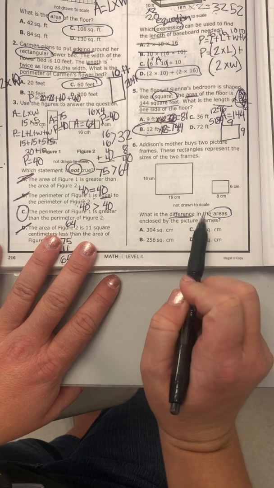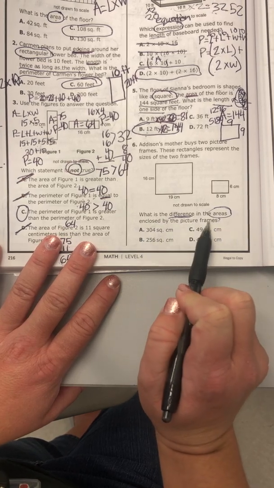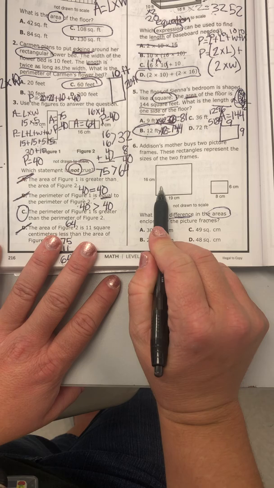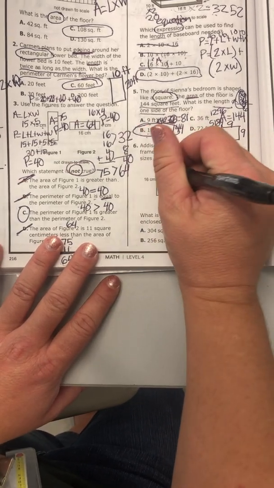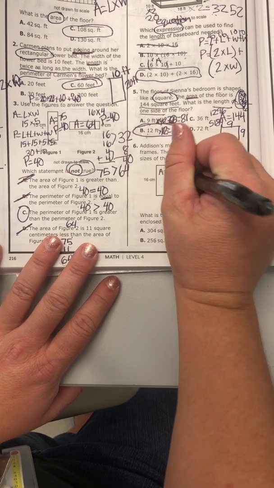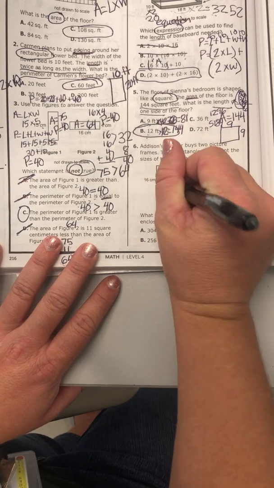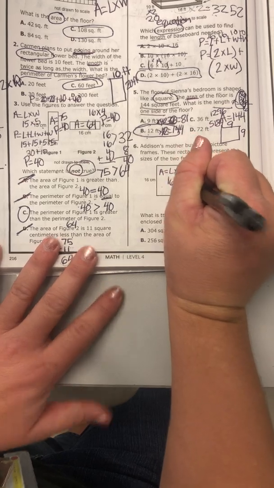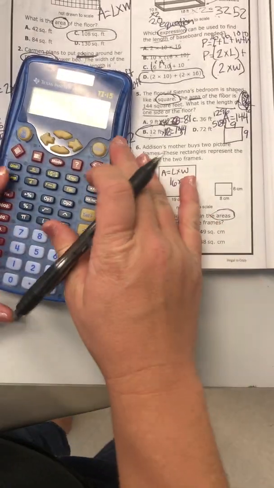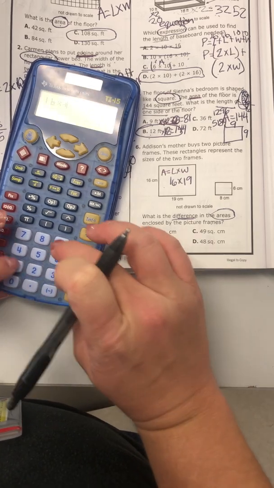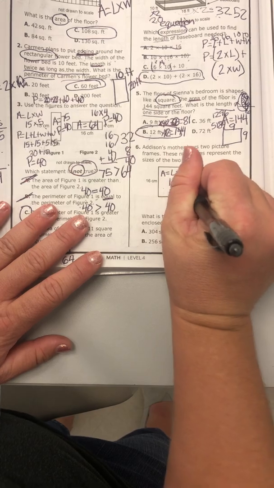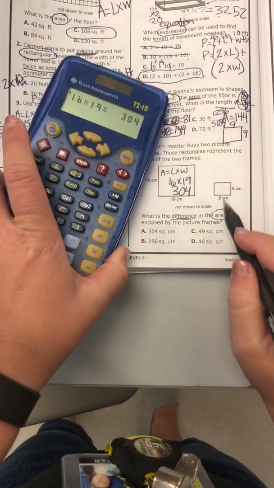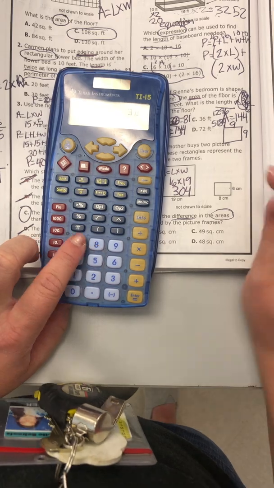So it says, what is the difference in the areas enclosed by the picture frame? So I need to figure out the area for this one and the area for this one. So area equals length times width. So the area equals 16 times 19. Get my calculator. 16 times 19 equals 304. And then the area of this one is 8 times 6 is 48.